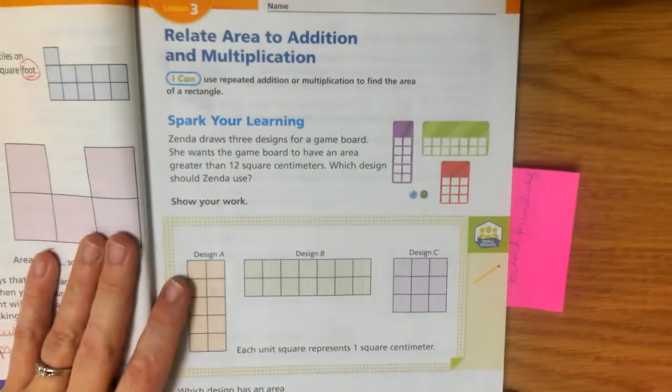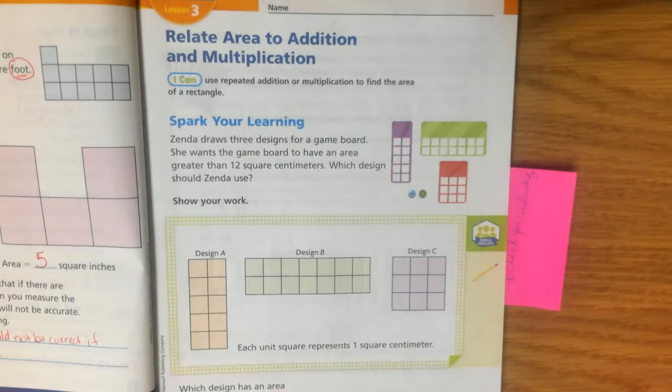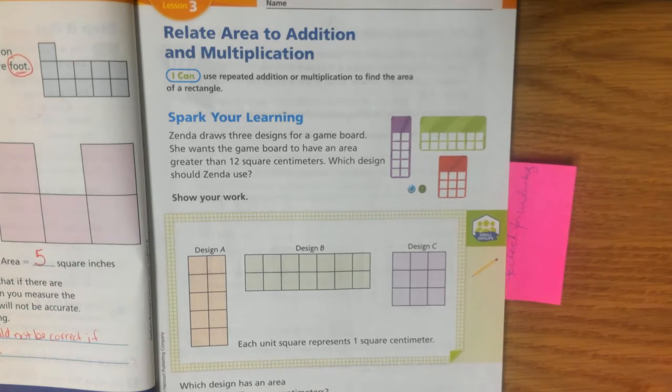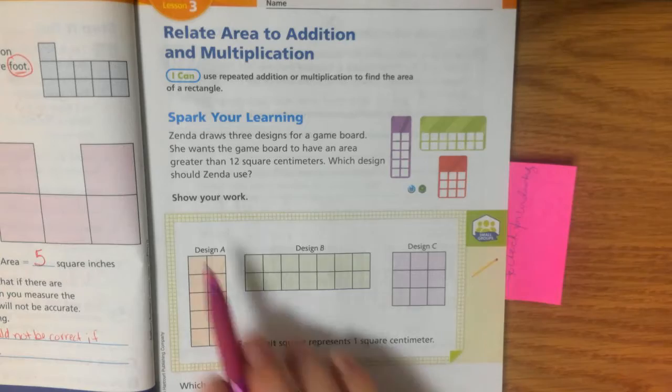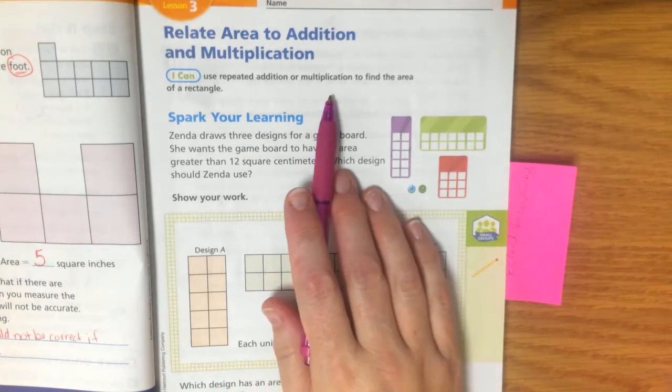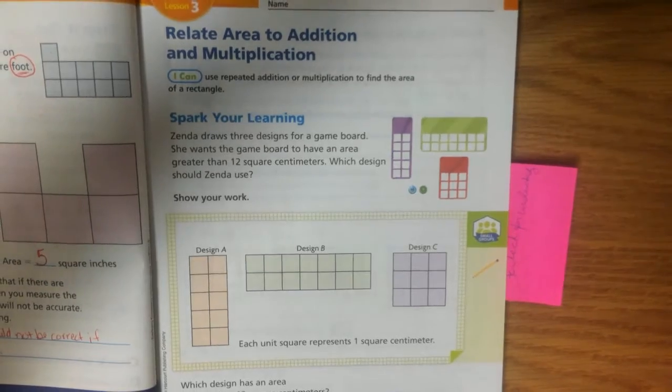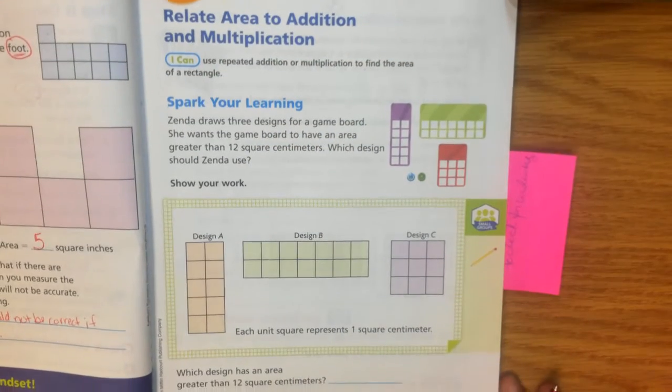All right, so we are going to relate area to addition and multiplication. And after this lesson is done, you're going to be able to use repeated addition or multiplication to find the area of a rectangle. I wonder if I turn the lights on, if it will be better for you. There, that's a little brighter.